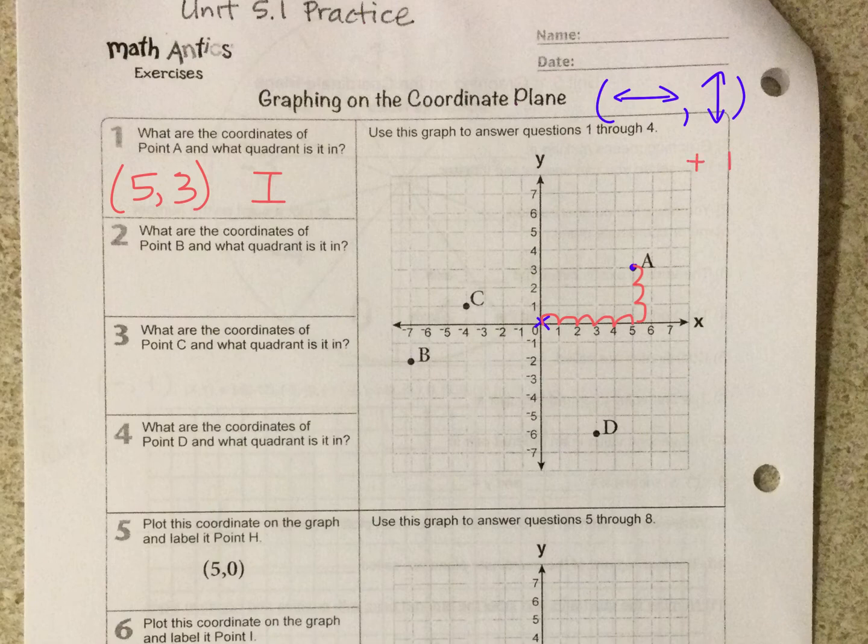Remember, these are all positive. The C's, your X's will be negative, your Y's will be positive. So when you're doing B, everything should be negative. When you're doing D, it should be positive X, negative Y. So start at the origin, go over, whether you go left or right, and then up or down. Do 2, 3, 4, and 5. 2, 3, and 4 that way.